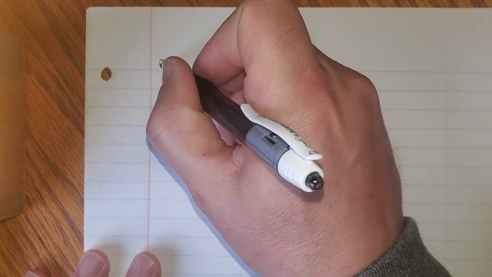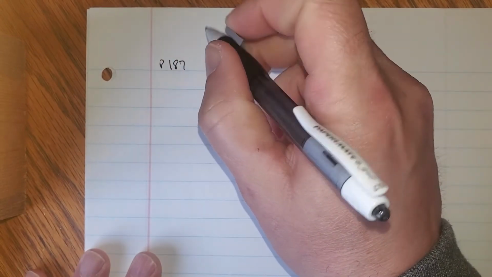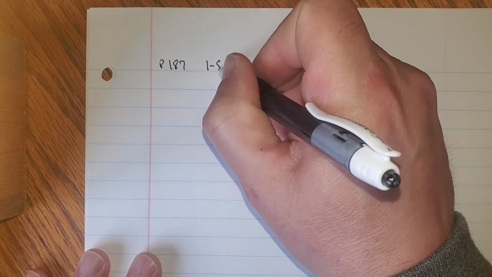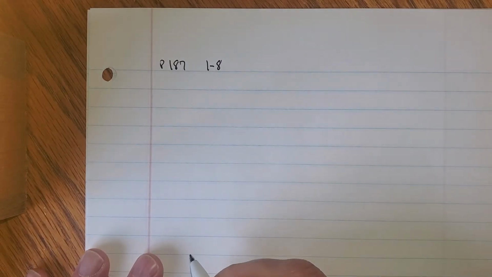But this is going to be page 187 in the Big Ideas Math book for 7th grade. We're just going to do questions 1 through 8. I'm going to split it up into 3 different groups. There's 24. 24 divided by 3 is 8. So doing 1 through 8 today.